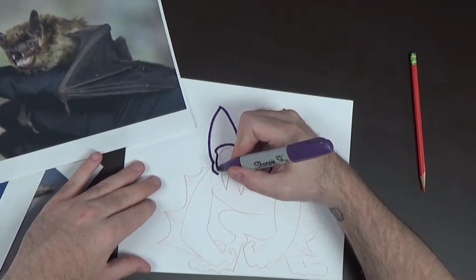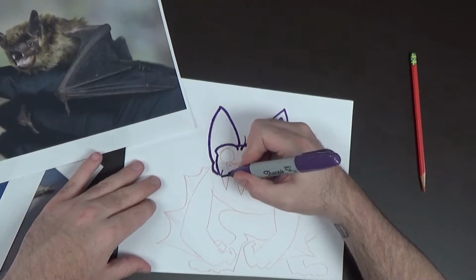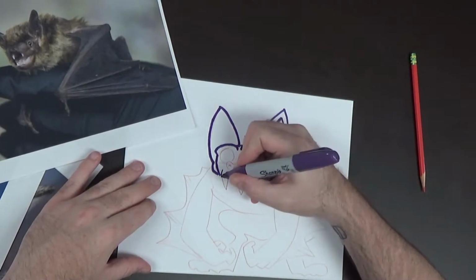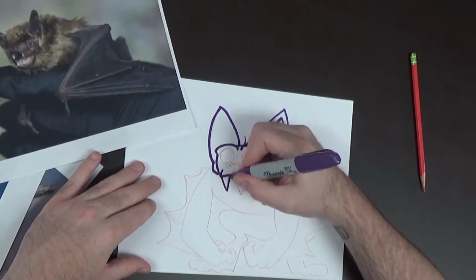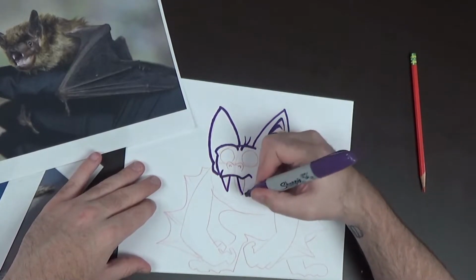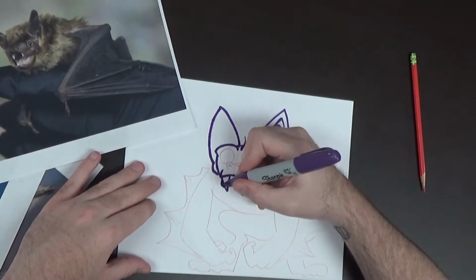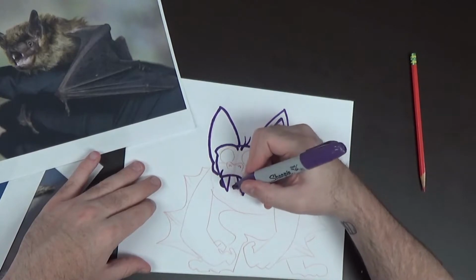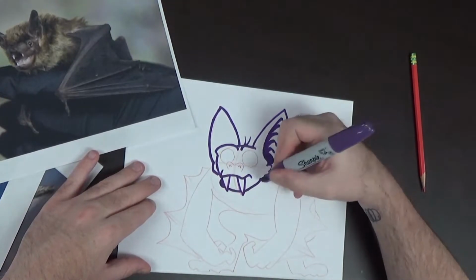Let's draw his face. Just gonna trace all of my lines from before, and if I see something that I think I could add, like maybe I'll add a little bit of his chin on that side, I'll just go ahead and add it.